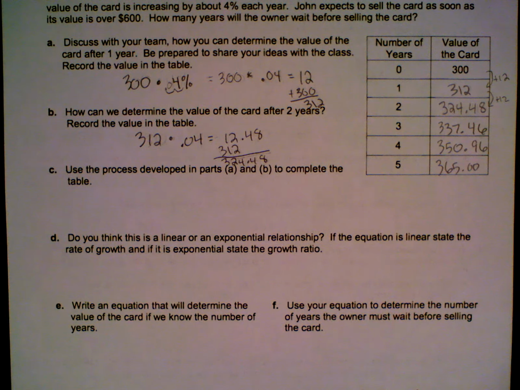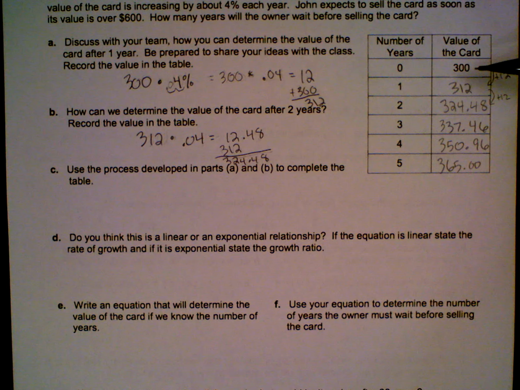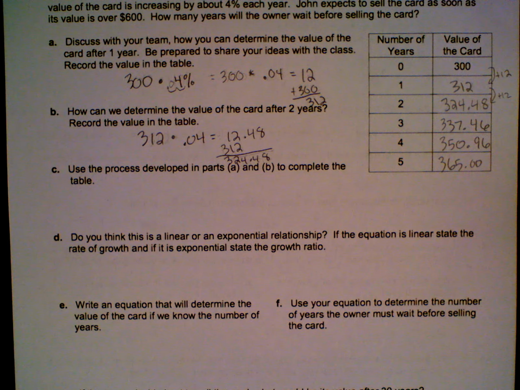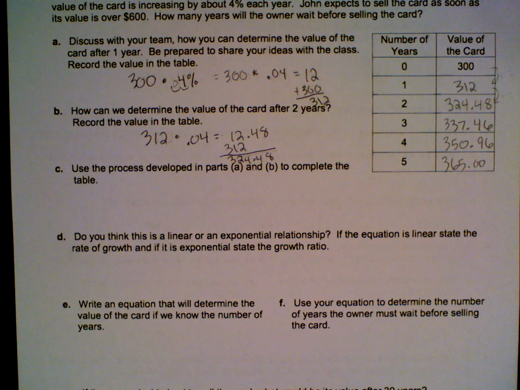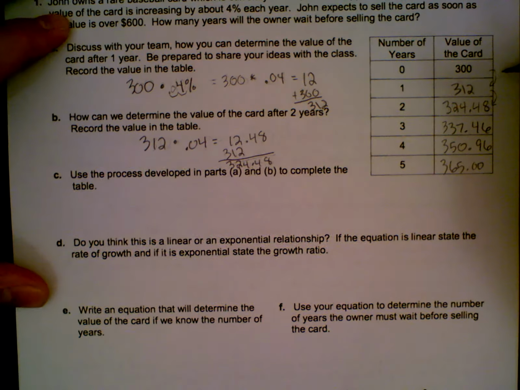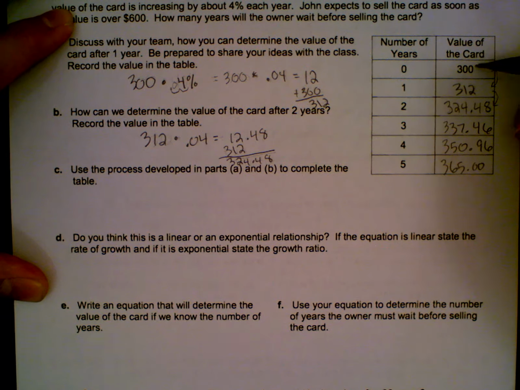So let's look at multiplying. If we want to figure out how we multiply it, we've got to take the bottom number and divide it by the top. So punch into your calculators 312 divided by 300. All right, perfect. You should get 1.04. So in order to go from 300 to 312, we multiply by 1.04.